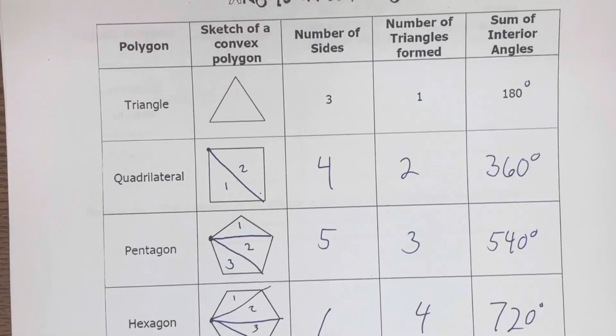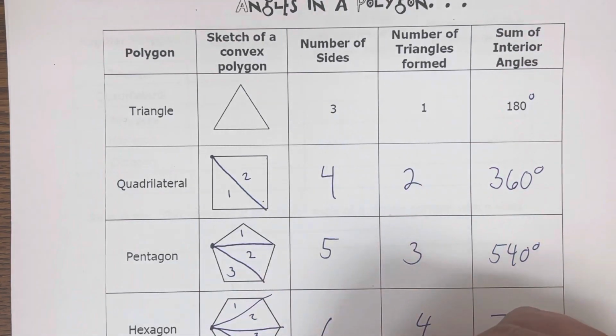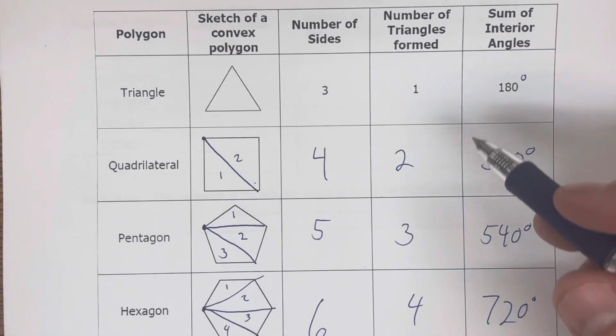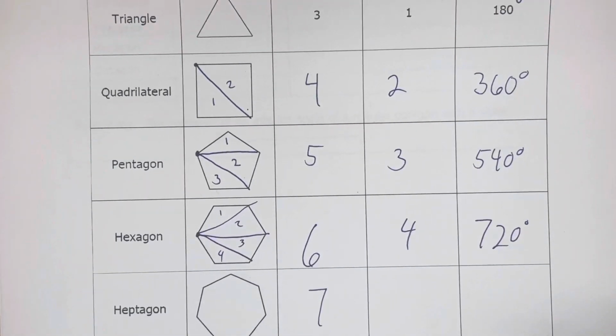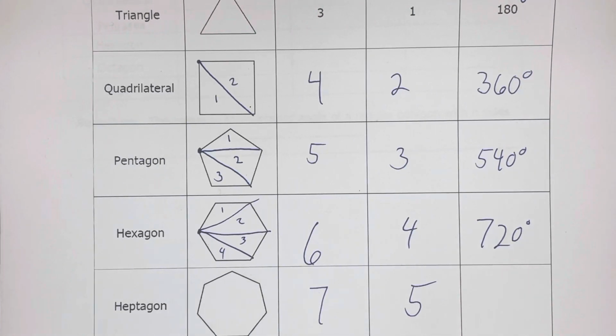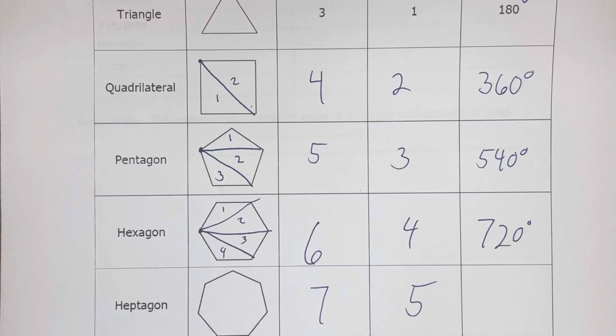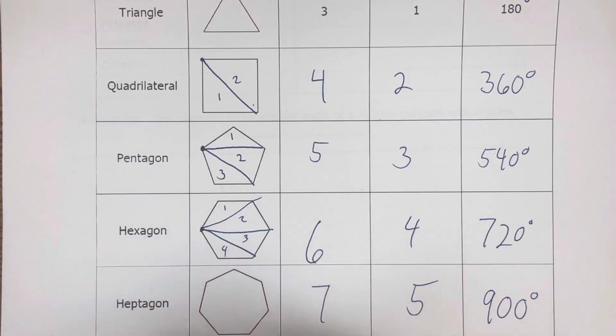So hopefully at this point we're seeing a pattern. 3 sides, 4 sides, 5 sides, 6 sides. A heptagon has 7 sides. The triangles formed went 1, 2, 3, 4. So with each time we add a side, we are adding a triangle that can be formed. So there are 5. Okay, so we take 5 times 180, and I'd get 900 degrees for a heptagon.